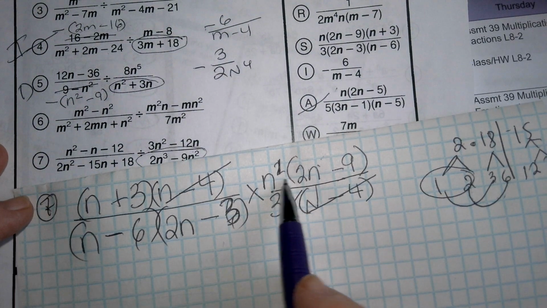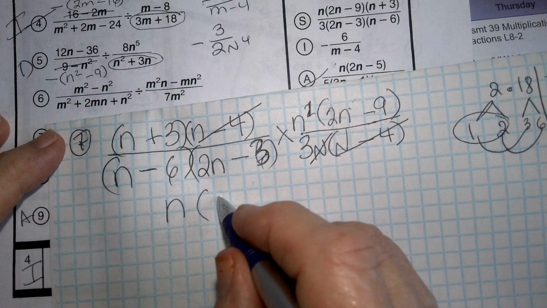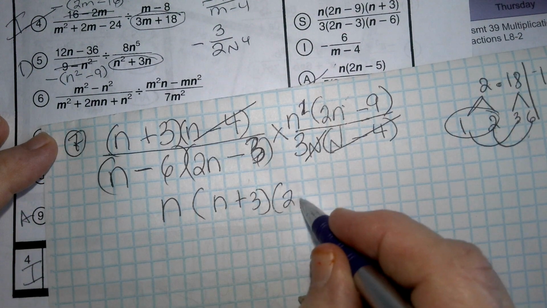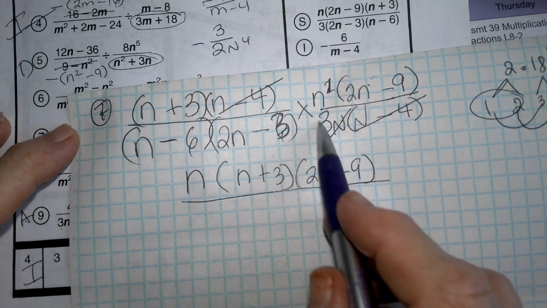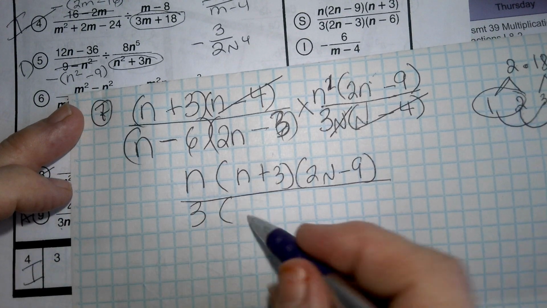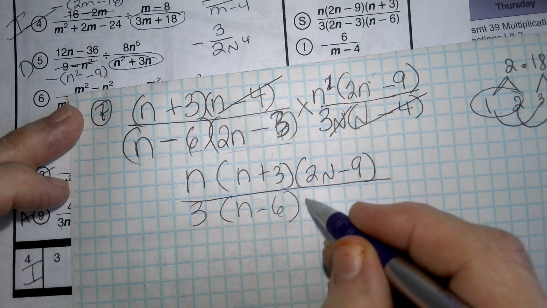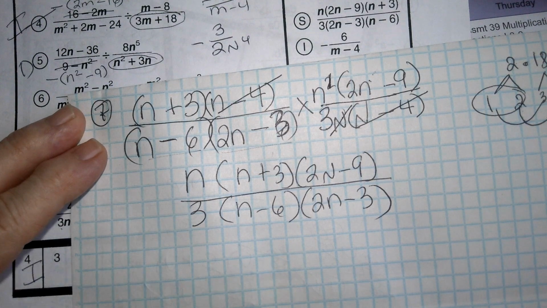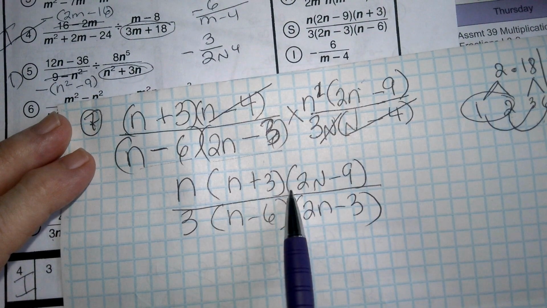So I'm going to put it here, so it's going to be n times our n plus 3 times the 2n minus 9, over the 3 is on the bottom, so that has to come to the front, and then our n plus 6, 2n minus 3. And I think this is the largest answer, and it is this one right here. They're just switched around, but that's okay.